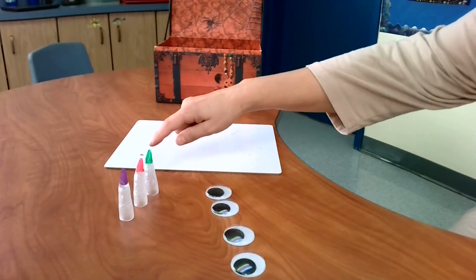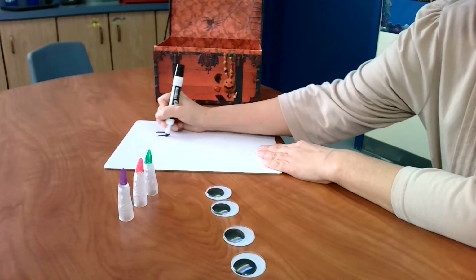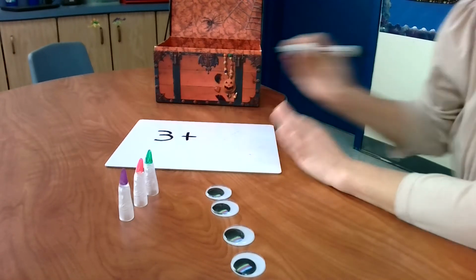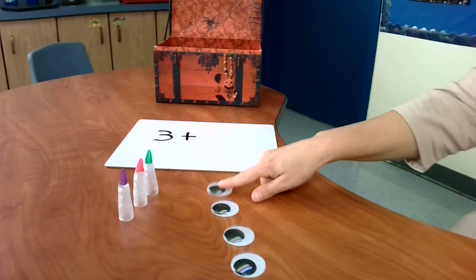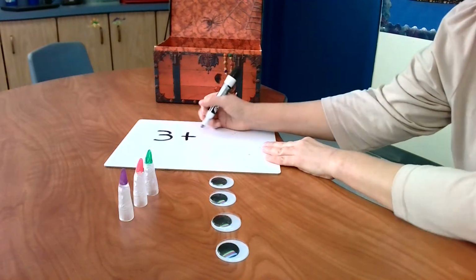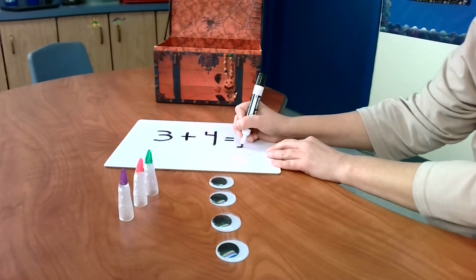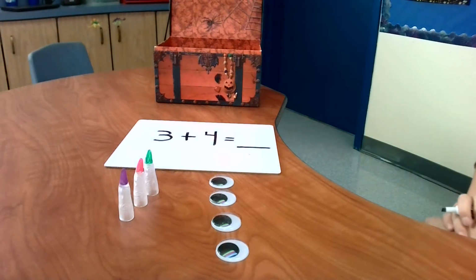We pulled out 1, 2, 3 witch fingers, plus, how many eyeballs did we pull out? 1, 2, 3, 4 eyeballs. And so we're trying to solve for a total. Okay, that's what we're solving for.